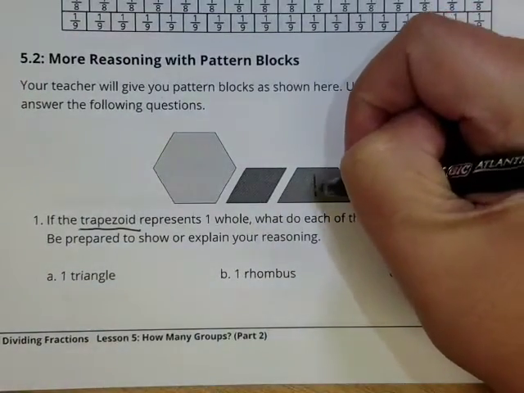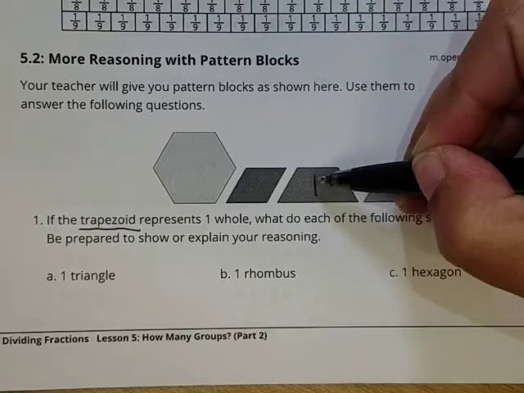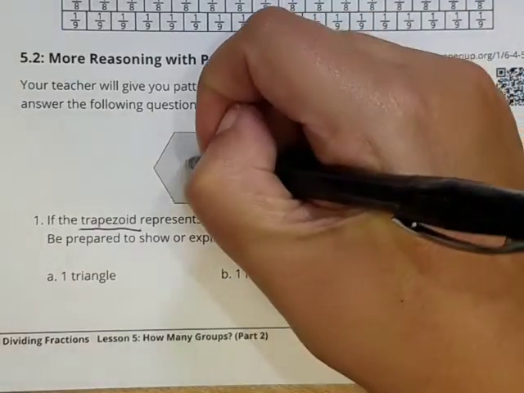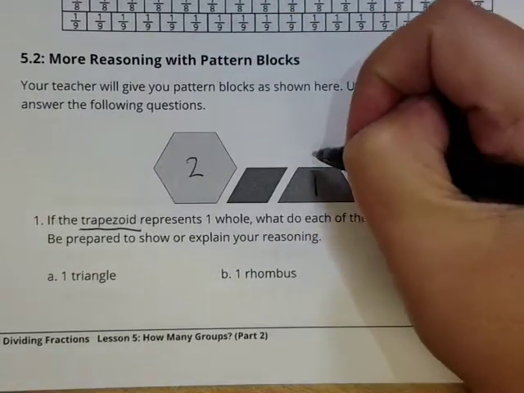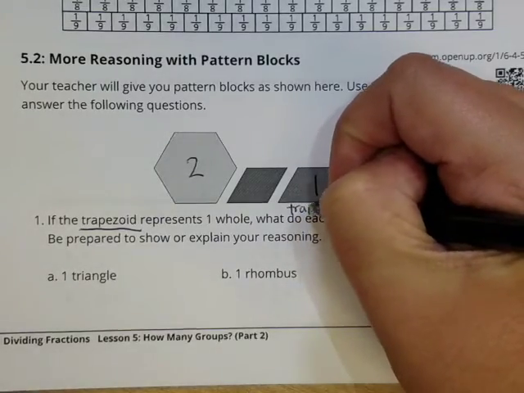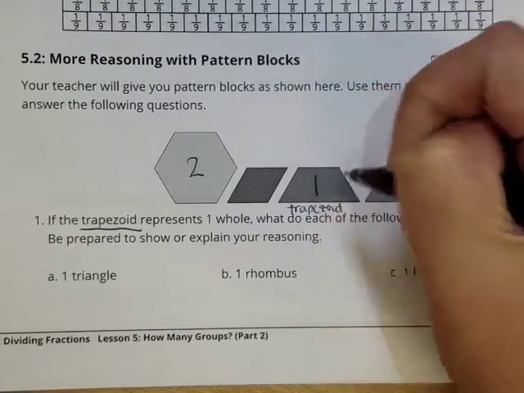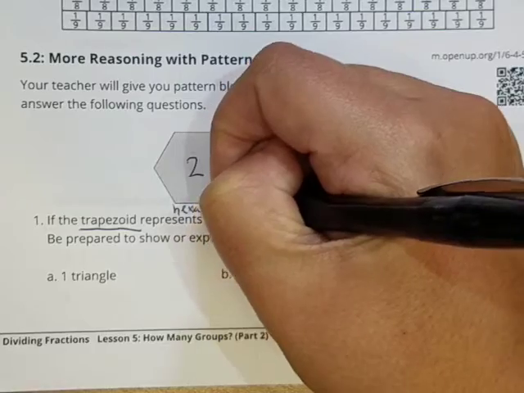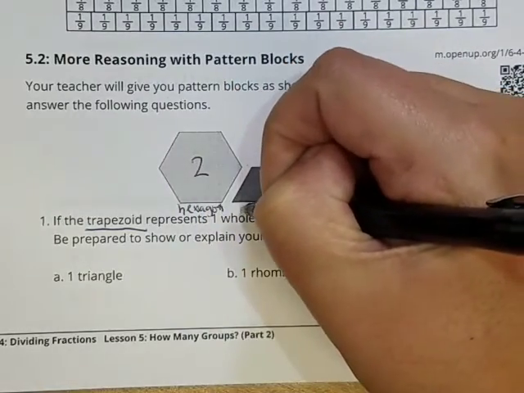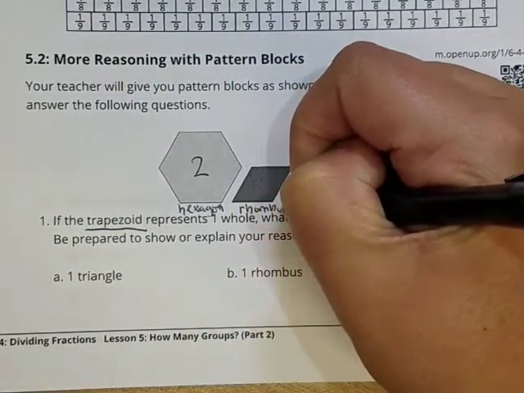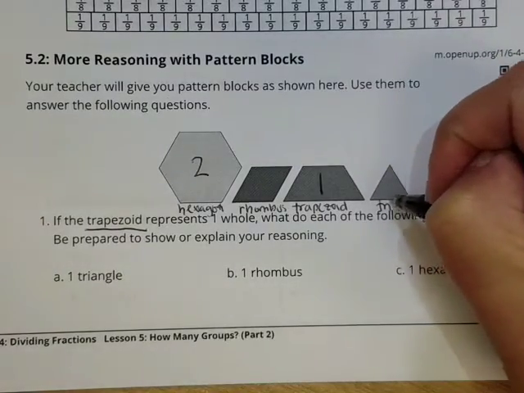So this guy is 1. So therefore, if this guy is 1, then this is double that. So this is 2. And actually, let's write the names. So there's a trapezoid. Here's the hexagon. This is the rhombus. And this is the triangle.